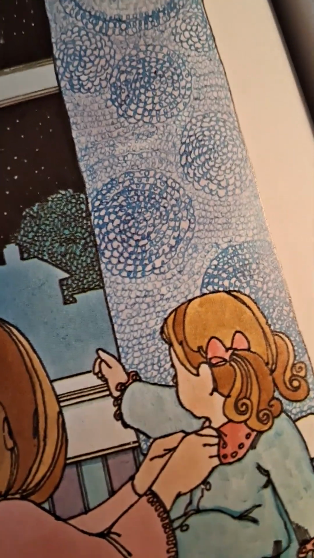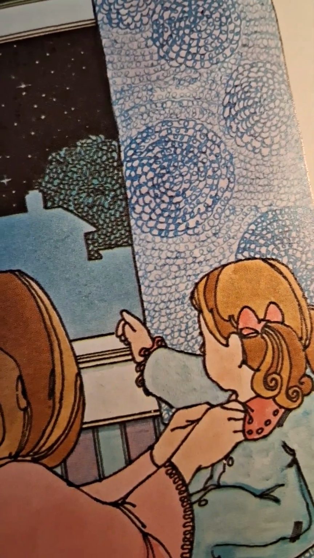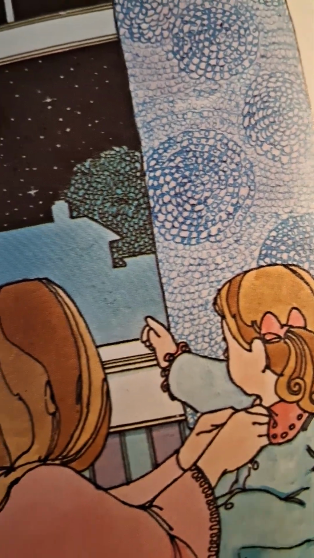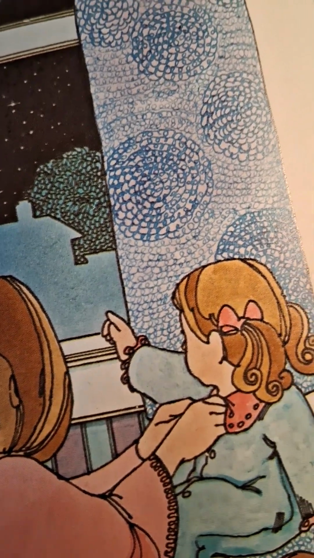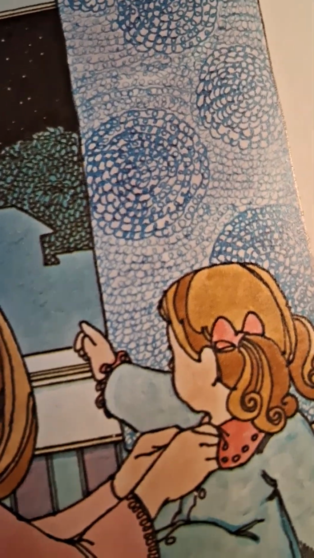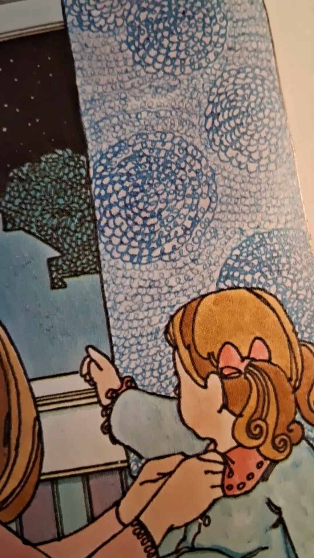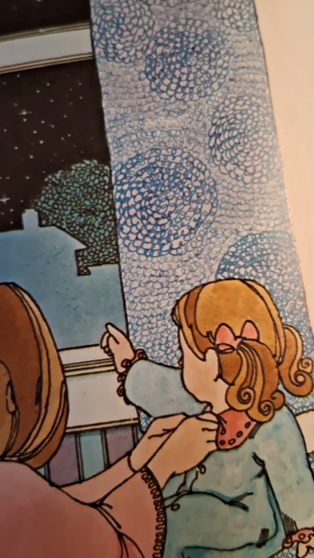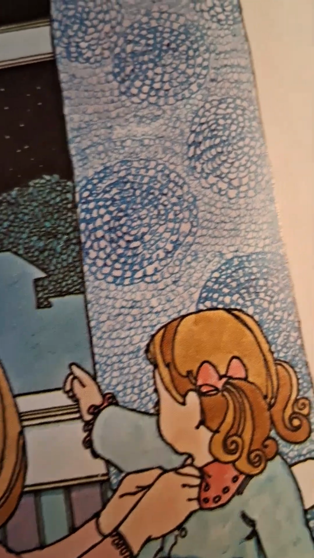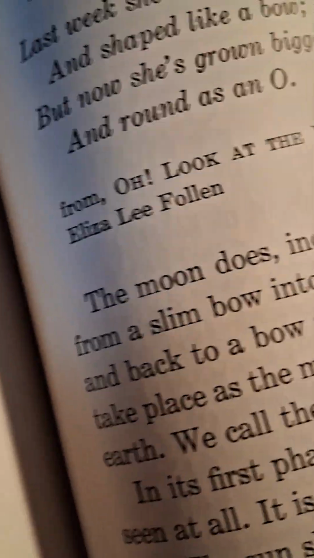Oh, look! Oh, look at the moon. She is shining up there. Oh, Mother, she looks like a lamp in the air. Last week she was smaller and shaped like a bow, but now she's grown bigger and round as an O. From "Oh, Look at the Moon," Eliza Lee Follen.